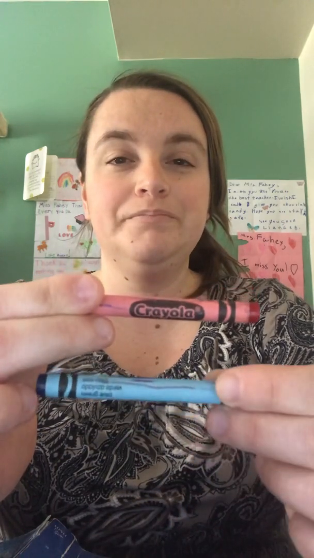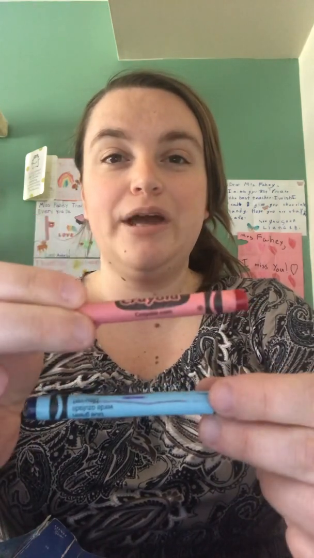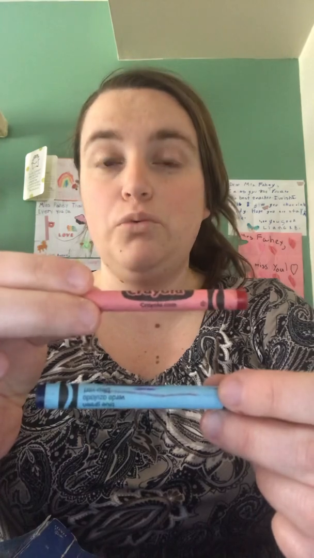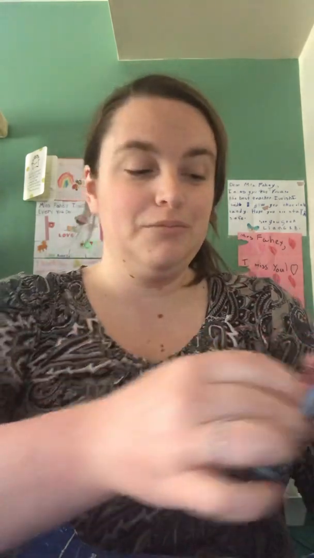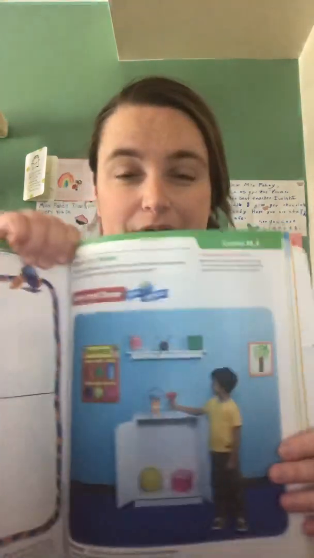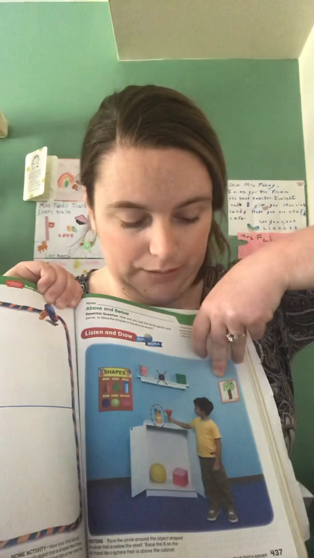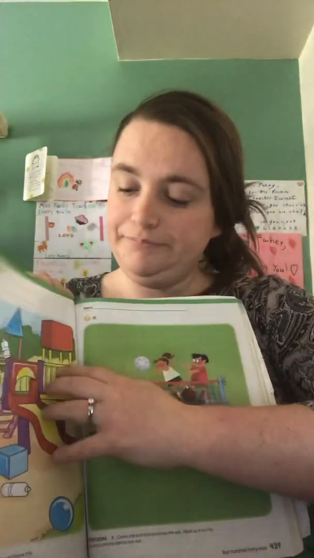Blue. The crayon above blue is red. The crayon below red, blue. Awesome. We know above and below. We've used those words almost all year. Okay, let's turn the page, 438.